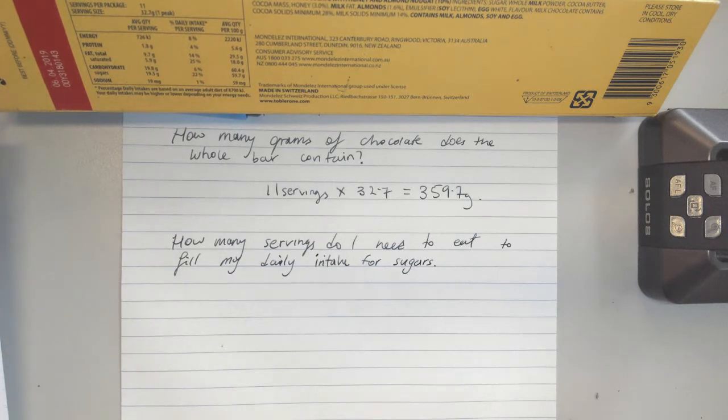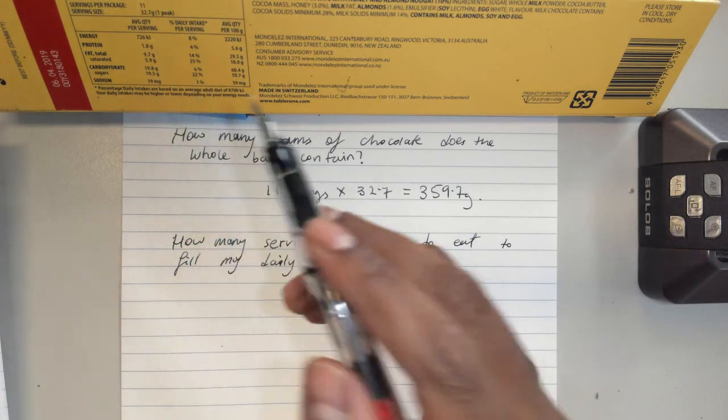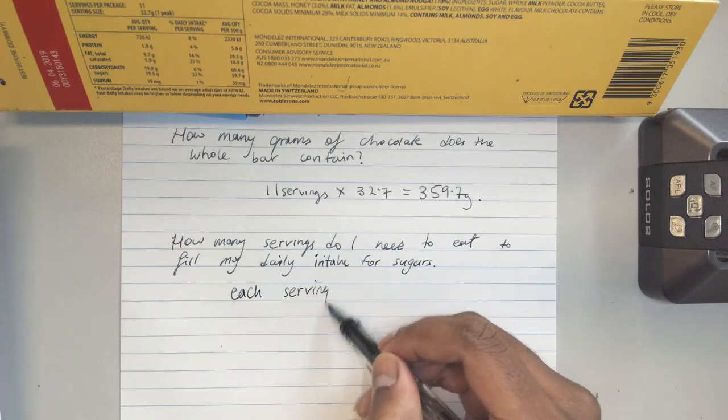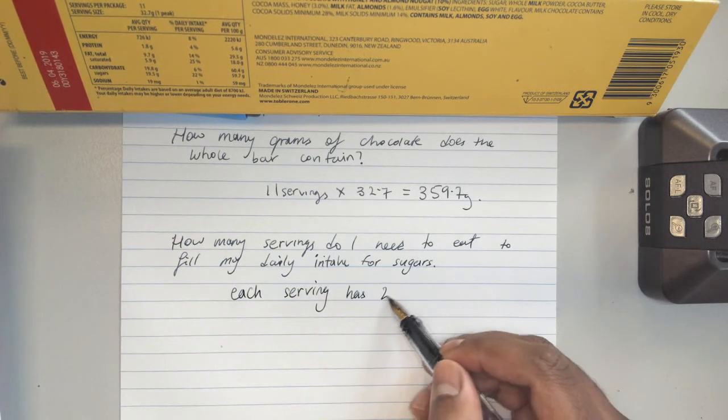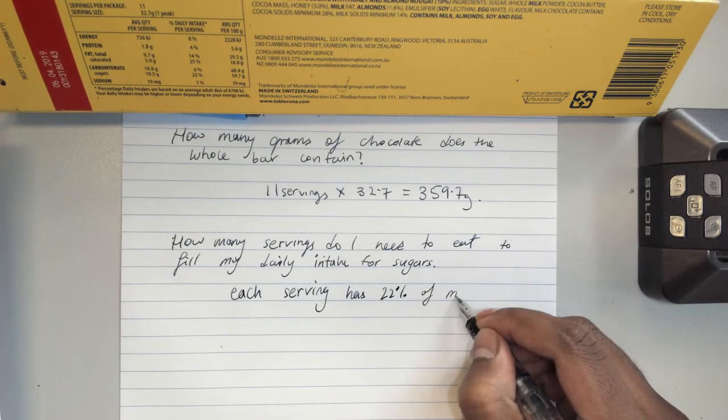Okay? Well, let's see. Each serving has 22% of my daily intake.